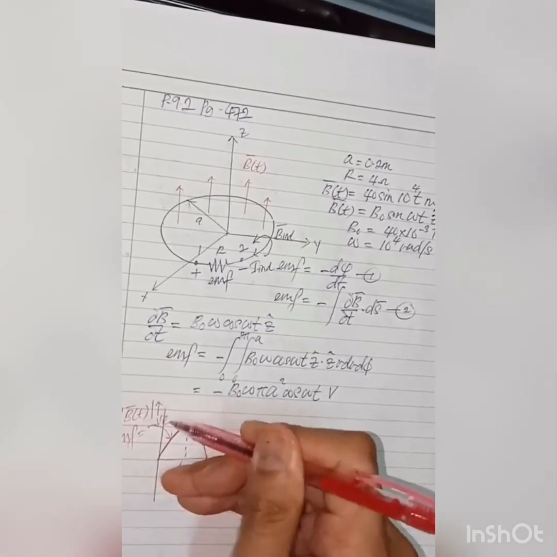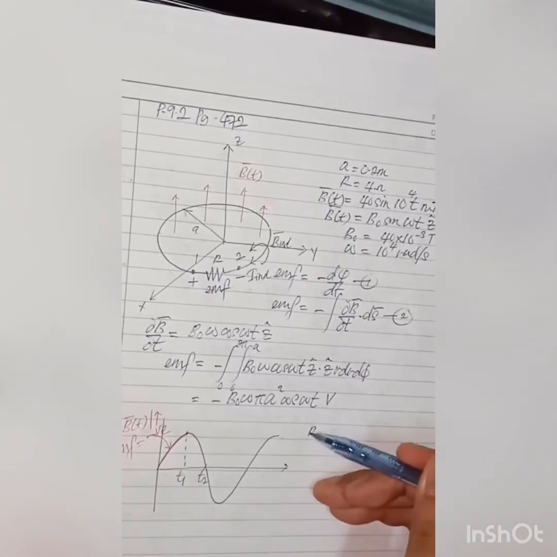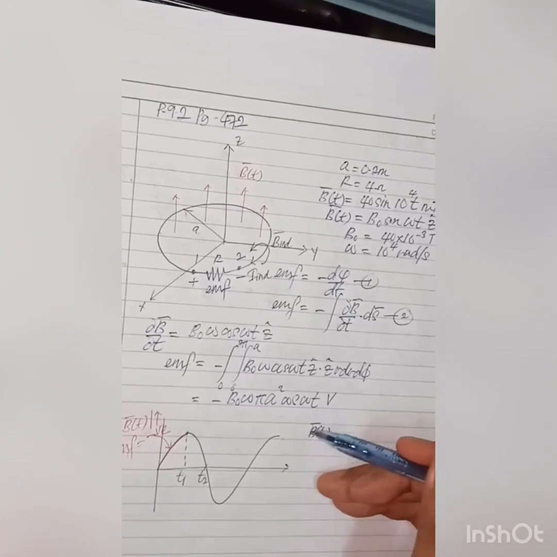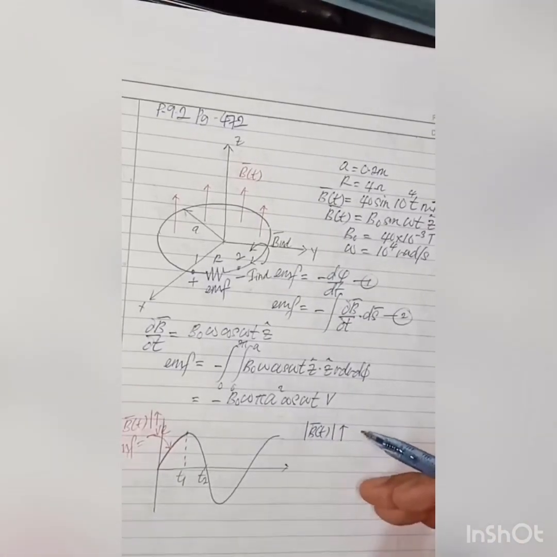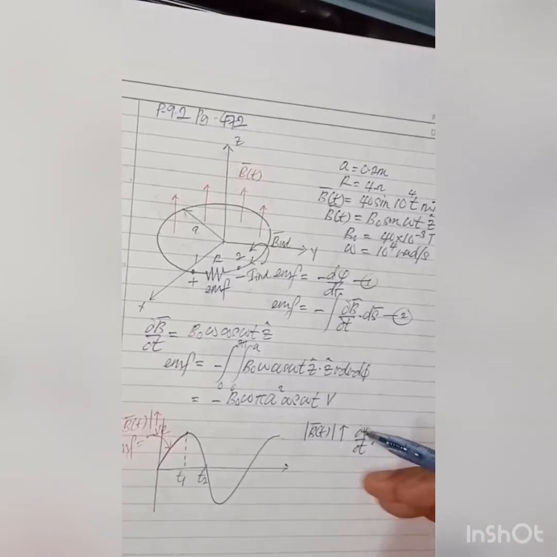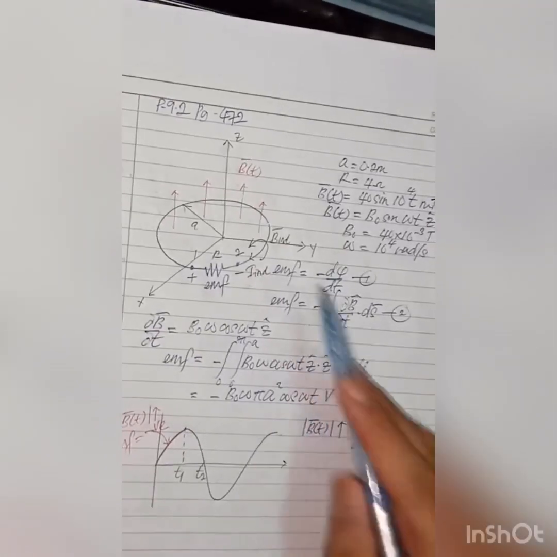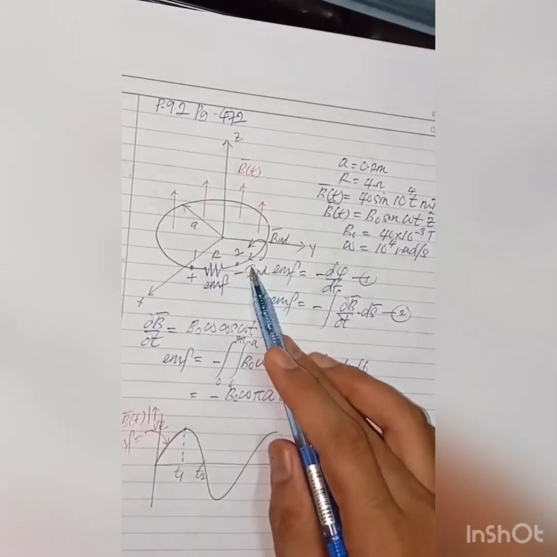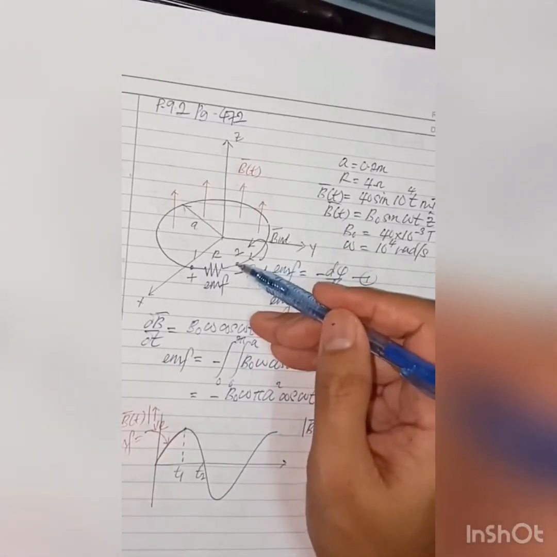of EMF. Alright, let's look at here. For the case where the magnitude of B_T increases, we know that the flux will also increase. So based on Lenz's law, the I induced will flow in the clockwise direction, which will give the potential at the second terminal higher.